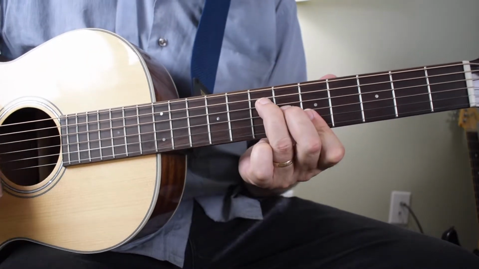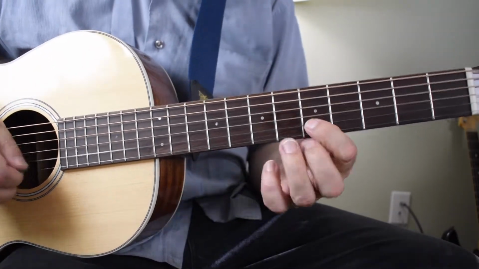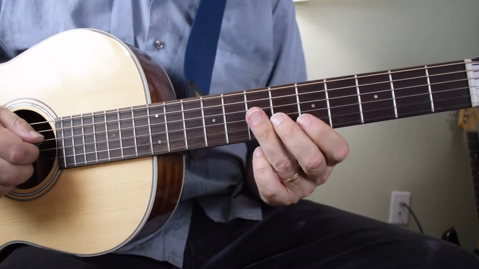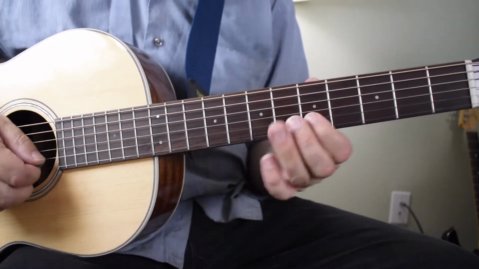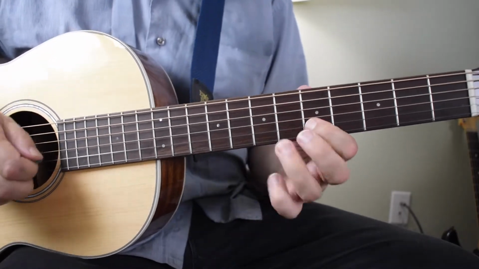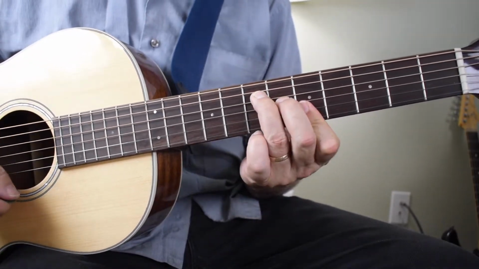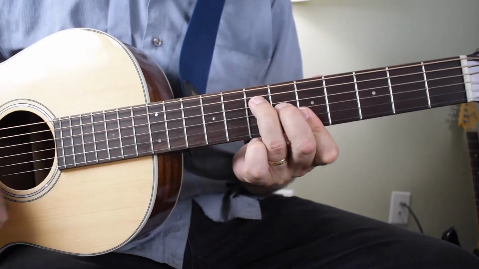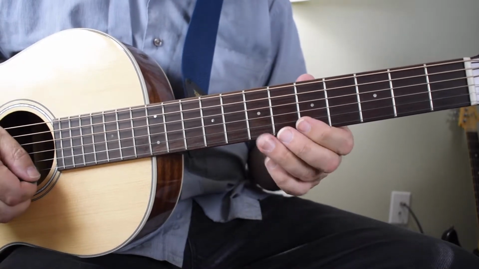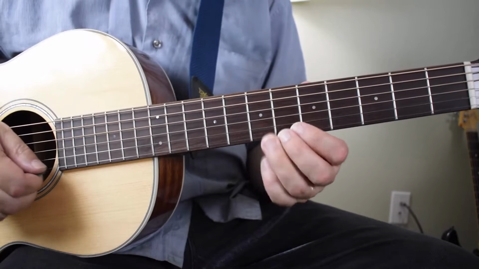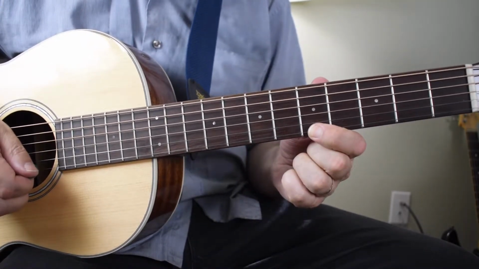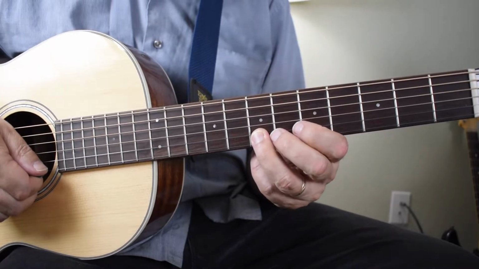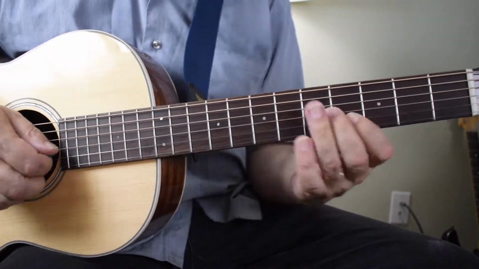Like I said at the very beginning of this series, not all notes are created equal. And if you're playing an A major pentatonic scale, these are the most important notes. The 1st, the 3rd, and the 5th. And the other ones want to resolve to the notes of the chord. So that major second wants to resolve down to the 1st. That major 6th wants to resolve down to the 5th.